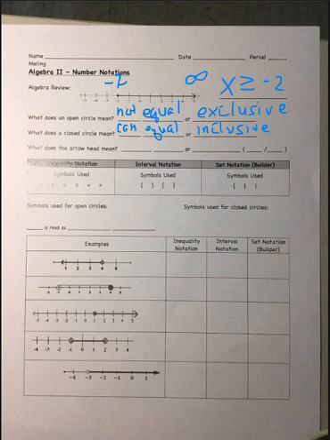The arrowhead means it does not end, or infinite. So you'd say it doesn't end. Another word for that is it goes off to infinity. So from negative infinity to positive infinity. Okay?